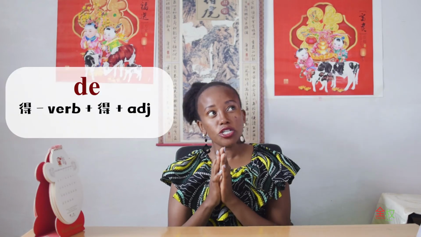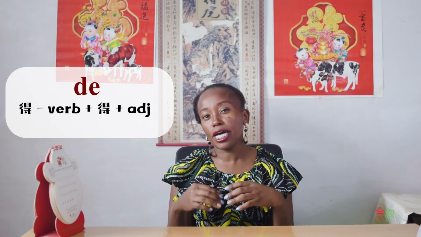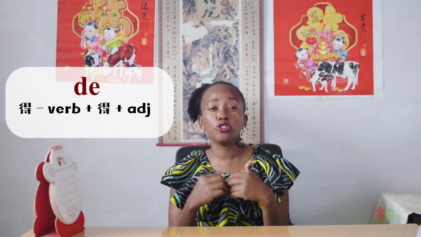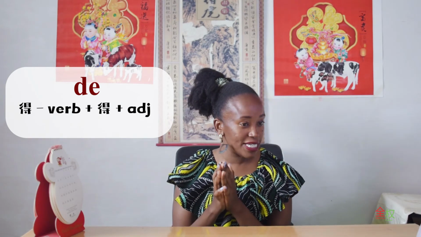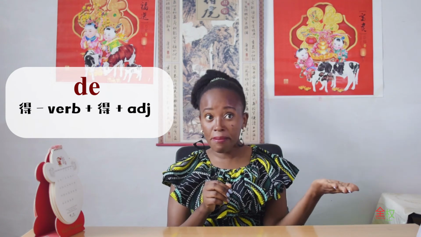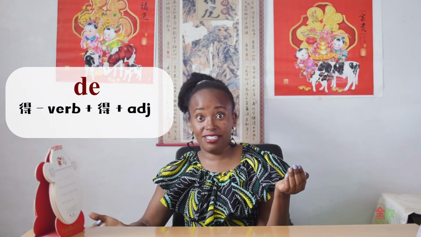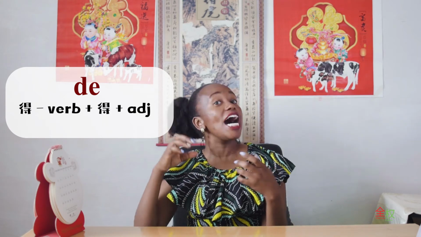Now my last de, remember guys, we are looking at 3 de's. My last 得 is used to construct various kinds of complements. We may not speak about all those complements right now, but I'll give you a few examples showing the usage of 得, and then next time we can look at more usages. So here we have a verb on this side, we have this 得, and then an adjective.